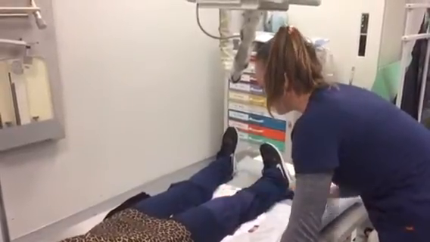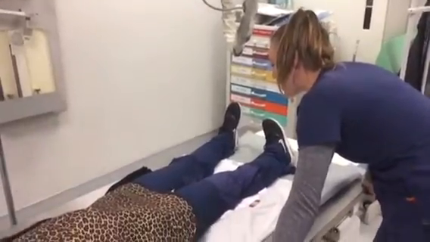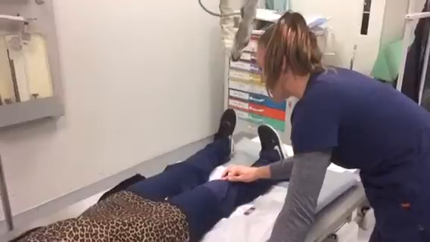The central ray will also enter half an inch below the apex of the patella.